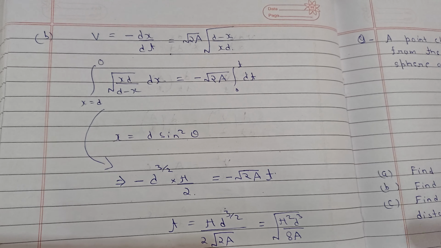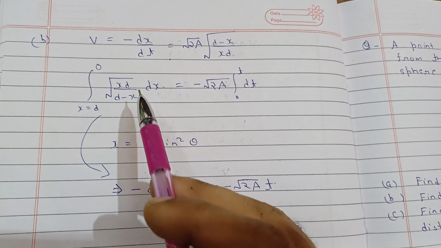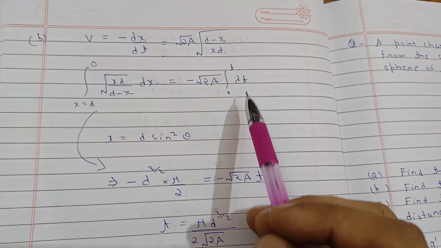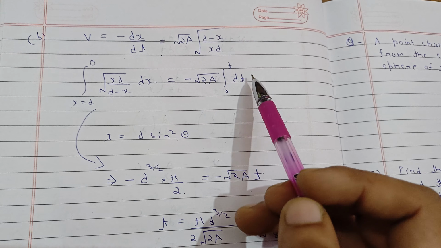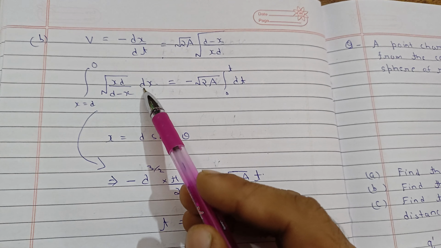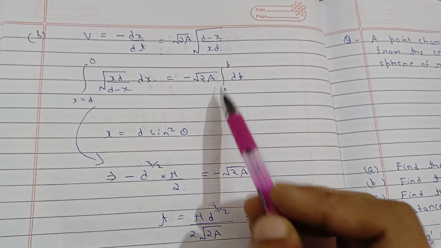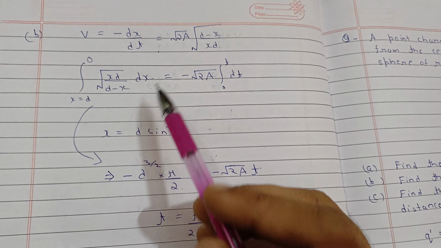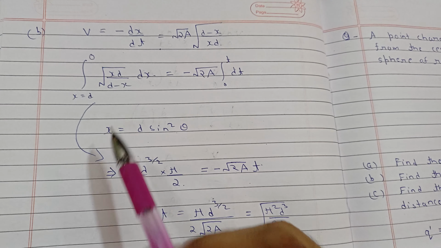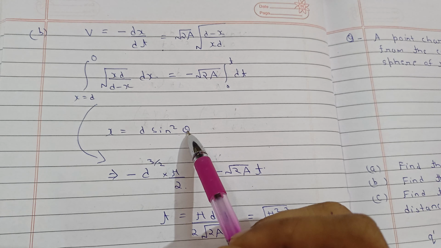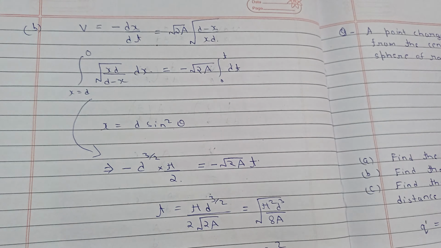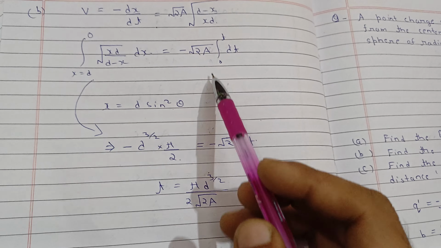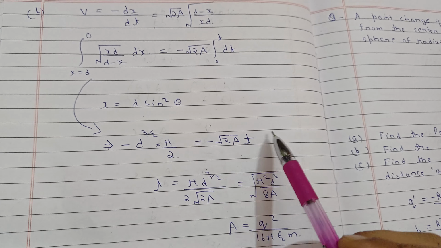Now how do we integrate? Just use the separation of variables method. Take these x terms with the dx and dt here. So let's take t as the time to hit the plate, so t goes from 0 to t, and x will be going from d distance to 0. Distance of the charge from the plate will become 0, so d to 0. Now to solve this integral, just put x equal to d sin²θ, then you will be able to solve this, and the integration will give you this result, minus d^(3/2) times pi by 2, and this will equal to t times minus root 2a.